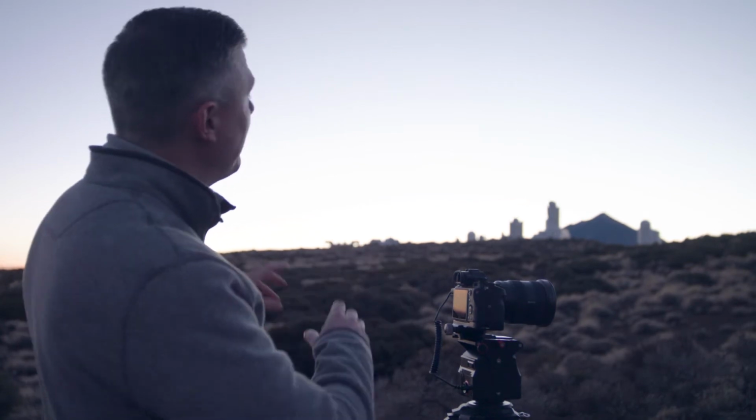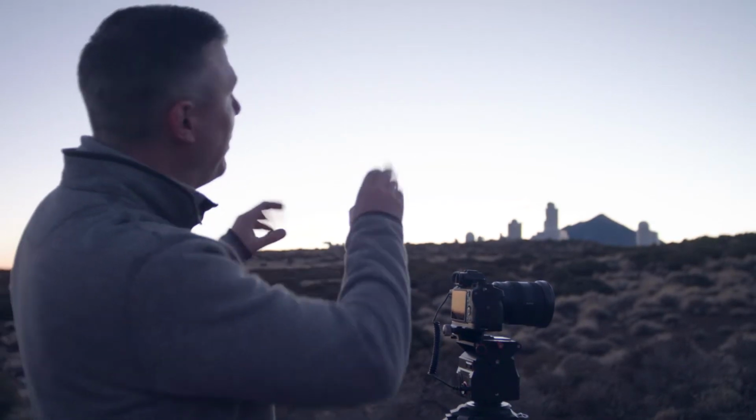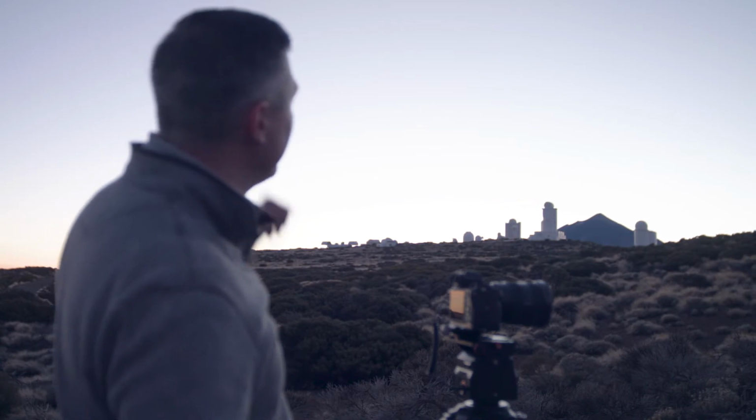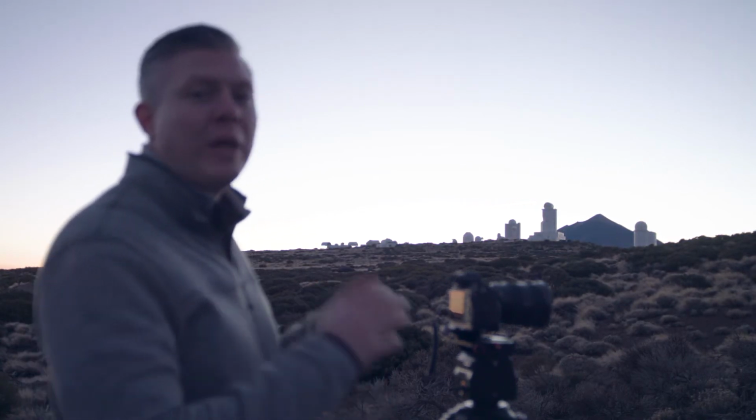My idea is to capture a time-lapse doing a small pan. I can see the moon is up to the left, and hopefully we will get a great Milky Way shot from here. So now I'm going to initialize the X2 Mini just so I can pre-visualize my movement.